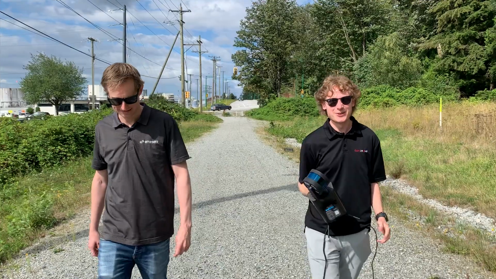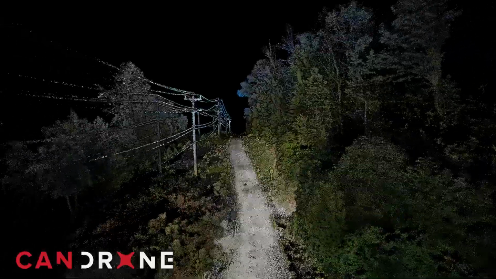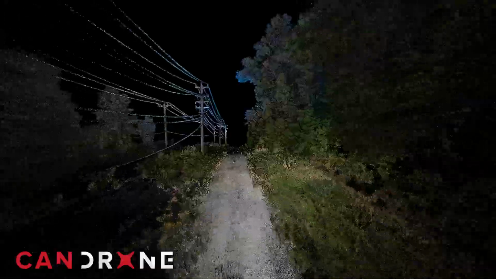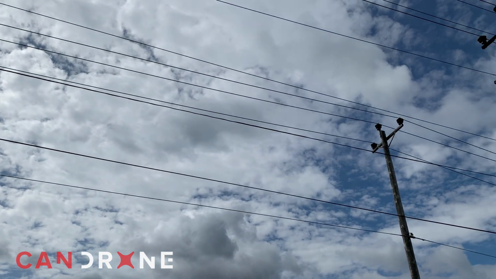Today we're going to be doing a scan with the Hovermap, taking a look at some of its features, taking a look at Aura and what you can do in it. We want to get a nice scan of these power lines, some of the vegetation around the area.